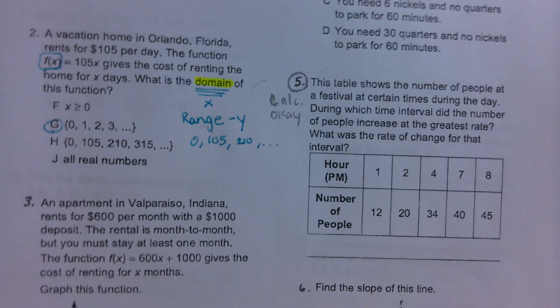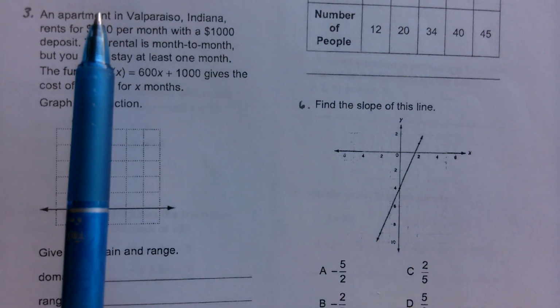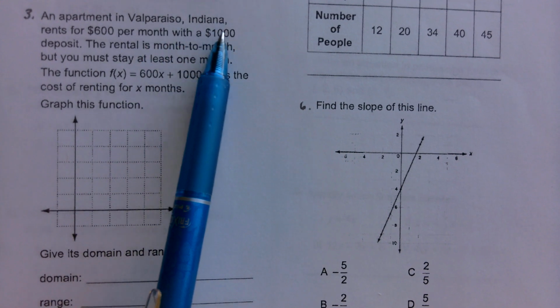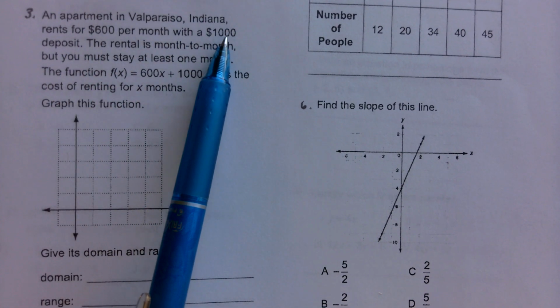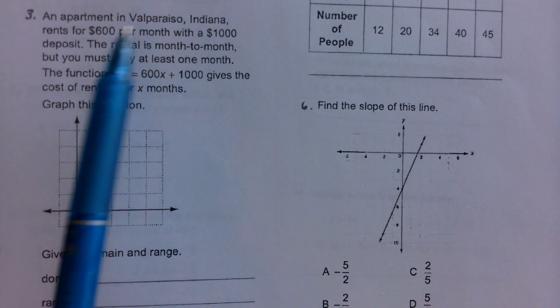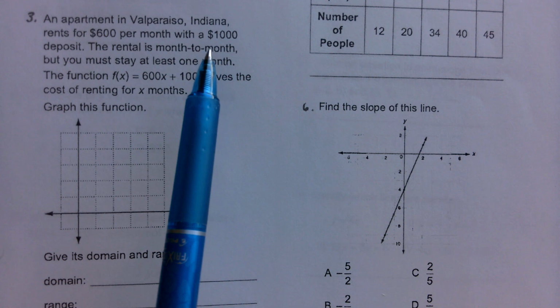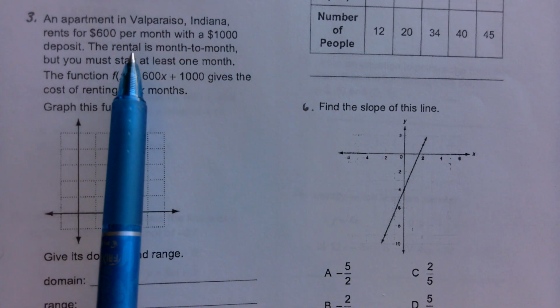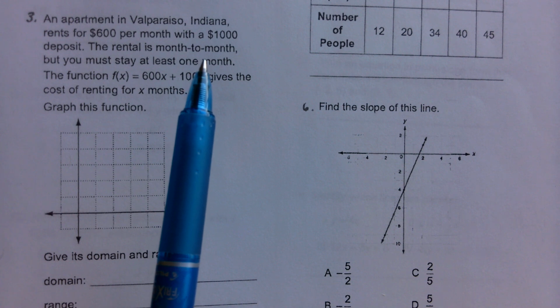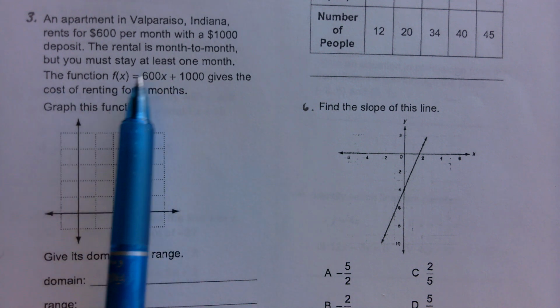What are they? Okay. An apartment in Valparaiso, I'm not sure how you say that, India, rents for $600 per month with $1,000 deposit. So the deposit means you have to give them this money up front. So you give them $1,000 and then you're also going to pay them this. So when you move in, you literally will give them the $1,600. The rent is month to month. Okay, so you can't rent 1.5 months. But you must stay at least 1 month. So obviously, you can't stay for half of a month. You got to stay for 1 month, 2 months, and so on. The function, which they give you right here, they figured it out for you.